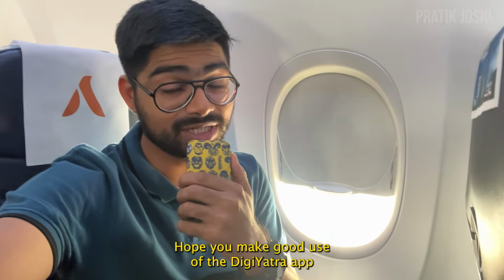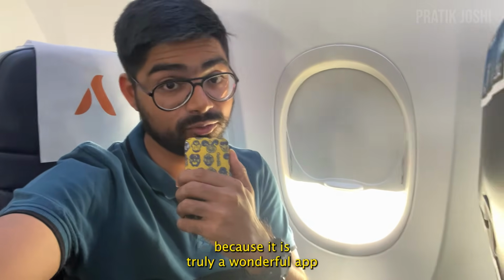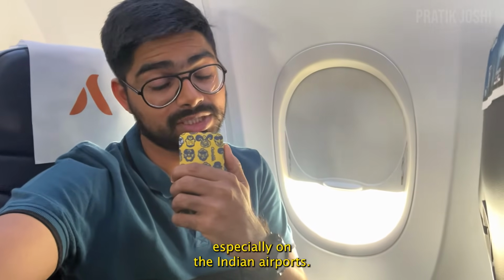Hope you make good use of the DigiYatra app, because it is truly a wonderful app if you are a frequent flyer, especially on the Indian airports.